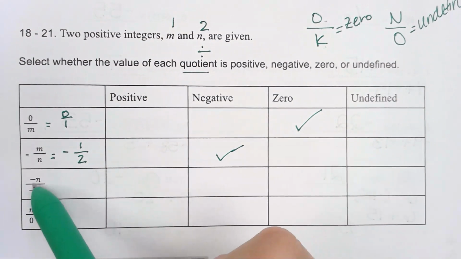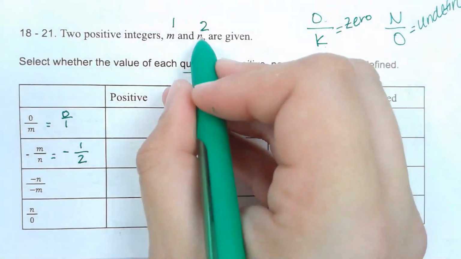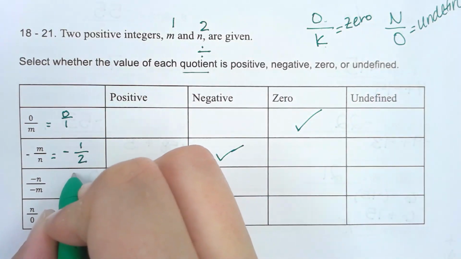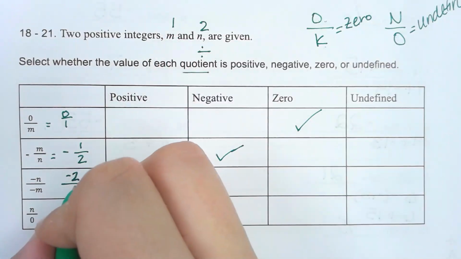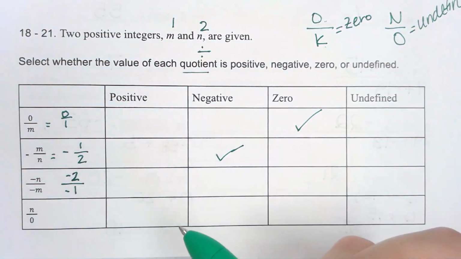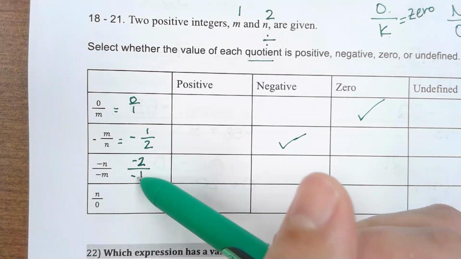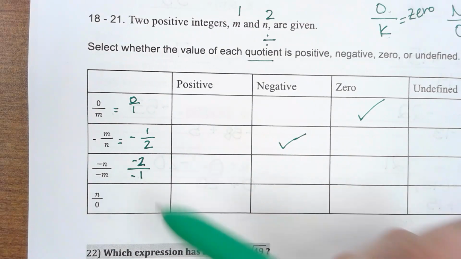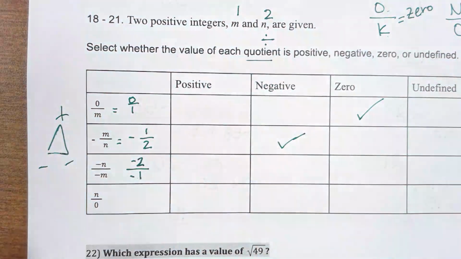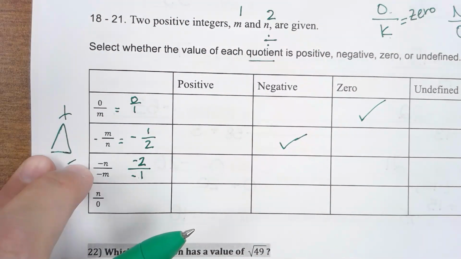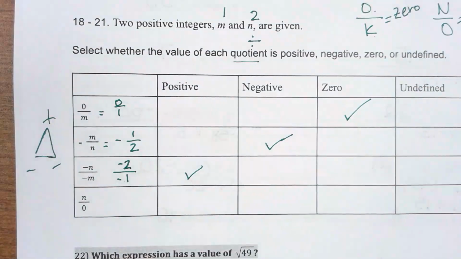All right, and then our next one here, so I have a negative divided by a negative. So if I had my 2 to plug in for n, that would become a negative. And then my 1 to plug in for m, and that would become a negative. So remember, think back to our Christmas tree. If I have a negative divided by a negative, negative 2 divided by negative 1 would give me a positive value. Because again, a negative divided by a negative is going to leave me that positive number. So this expression would be positive.